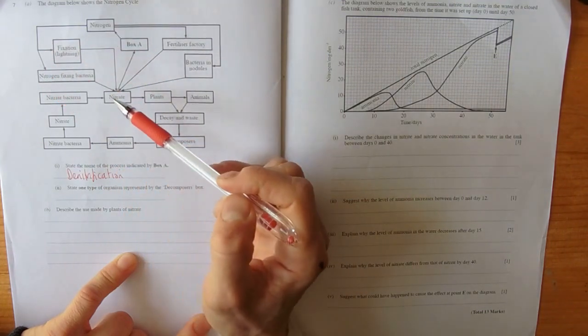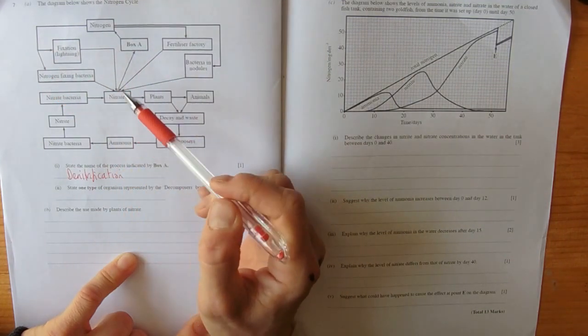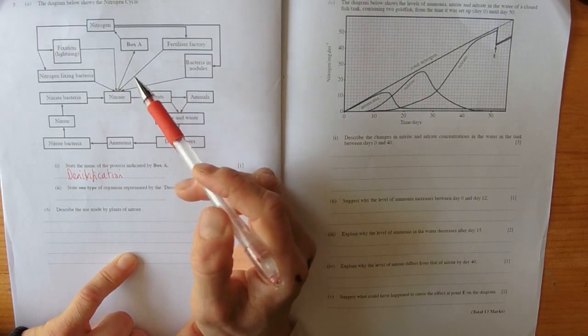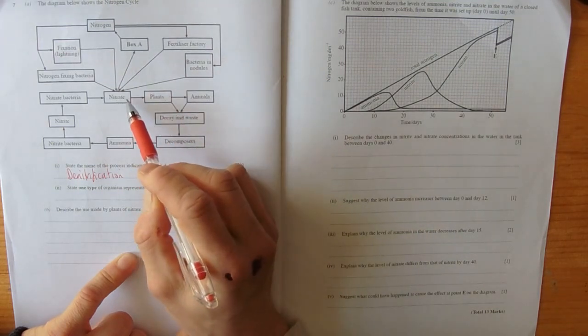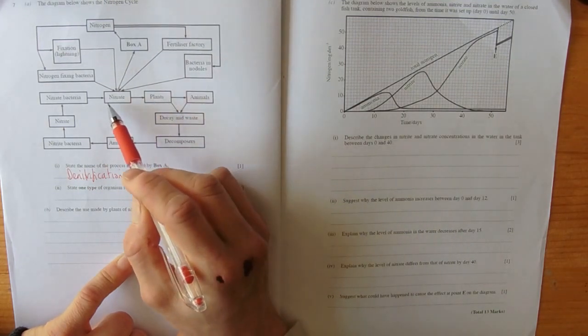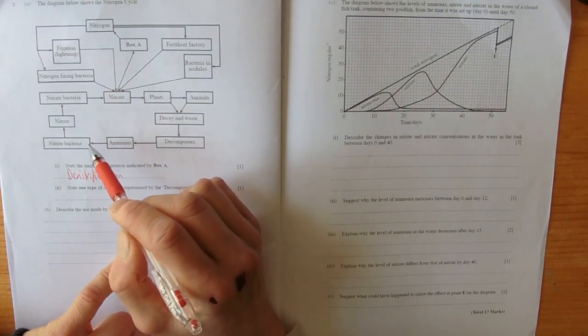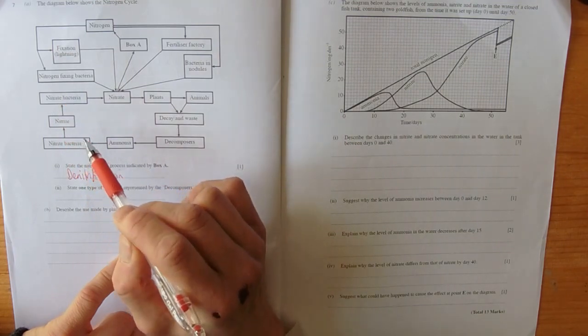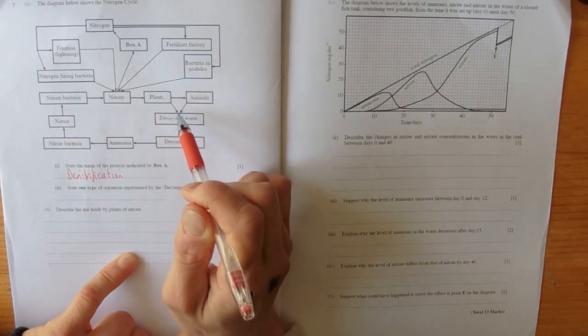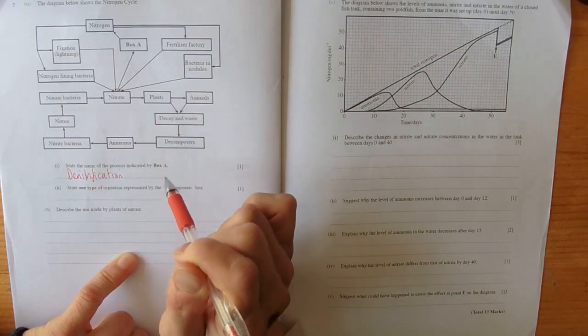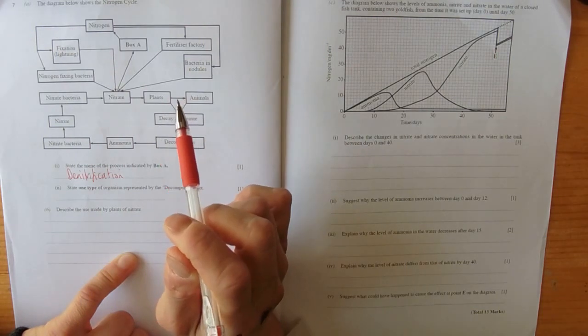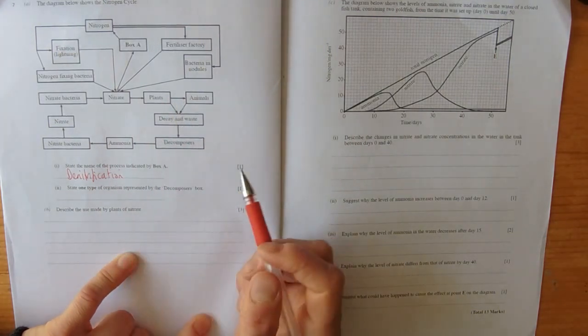Fixation, so nitrogen fixing, then we've got assimilation of nitrate. Where does the nitrate come from? Well, it comes from originally ammonia via nitrifying bacteria. We've got putrefaction or decay. So everything you expect to see there.